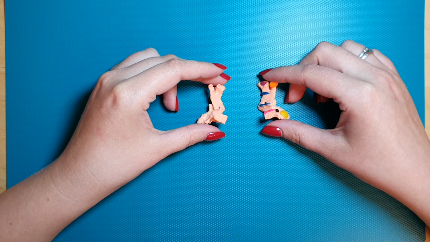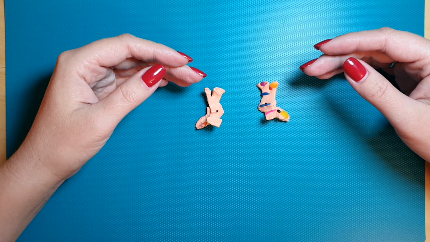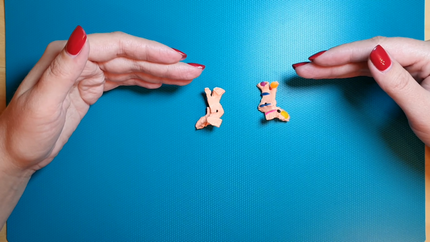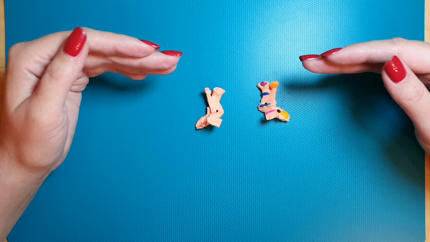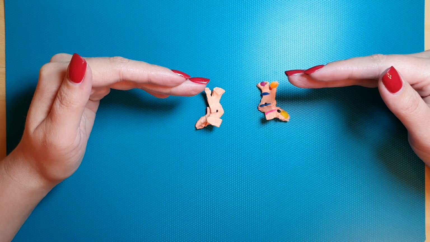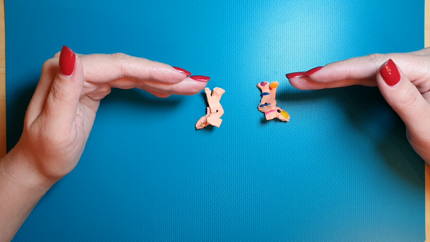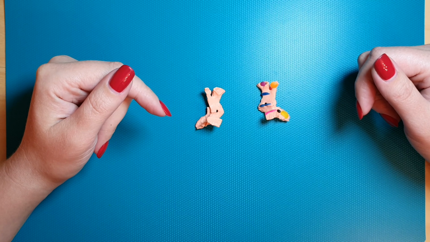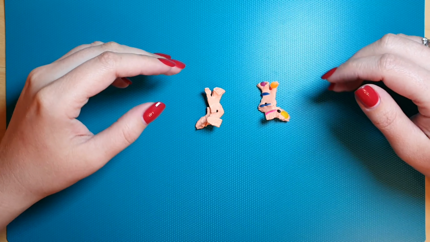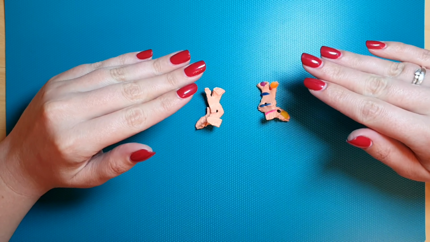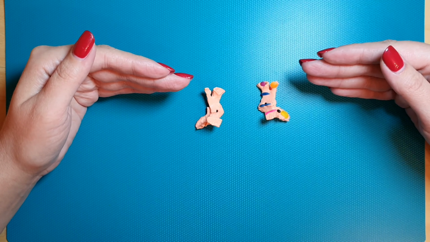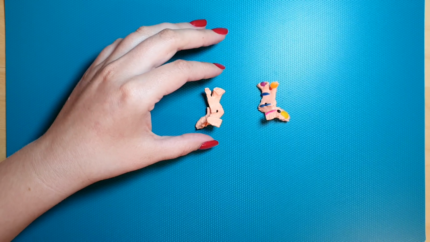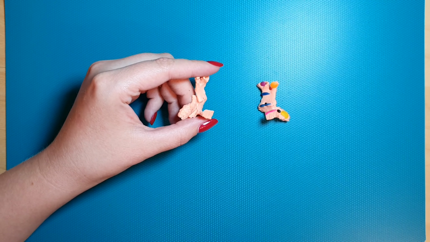However, because tests very often include questions about it, I decided to discuss all of the elements so it will be much easier to understand how the palatine bone connects with other bones. So, without further ado, let's start.